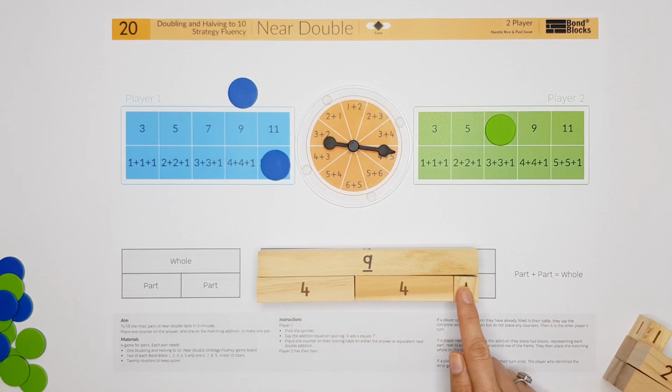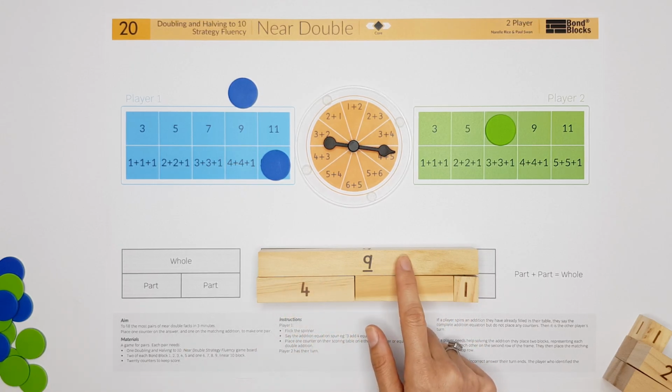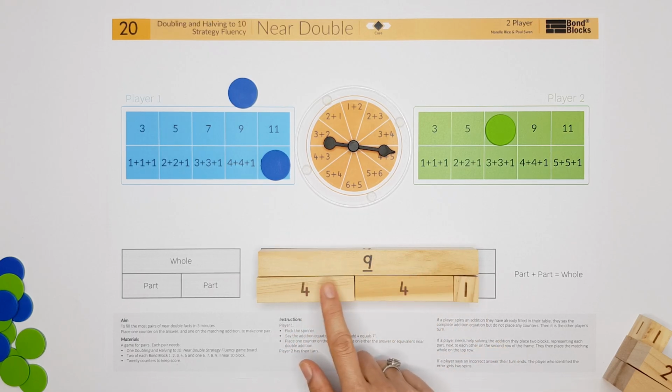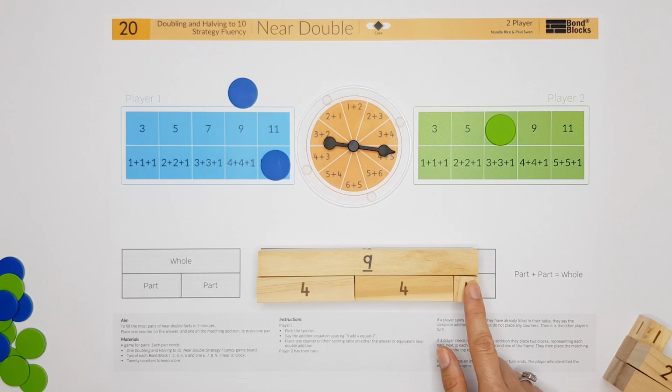This now is a 3-part bond of 9. The whole of 9 has been partitioned into 1, 2, 3 parts. Now it's your turn.